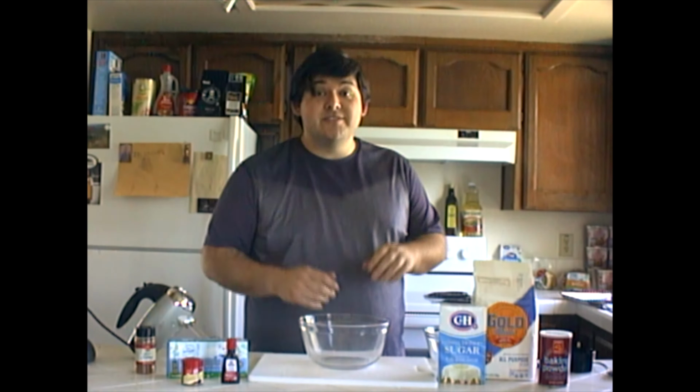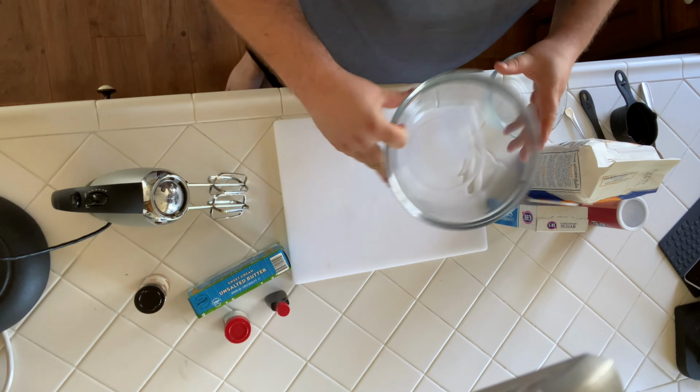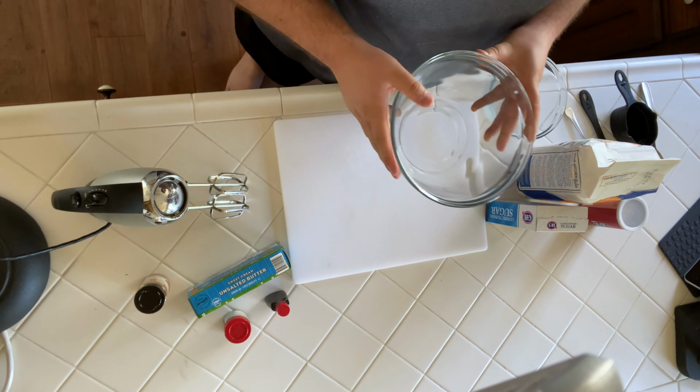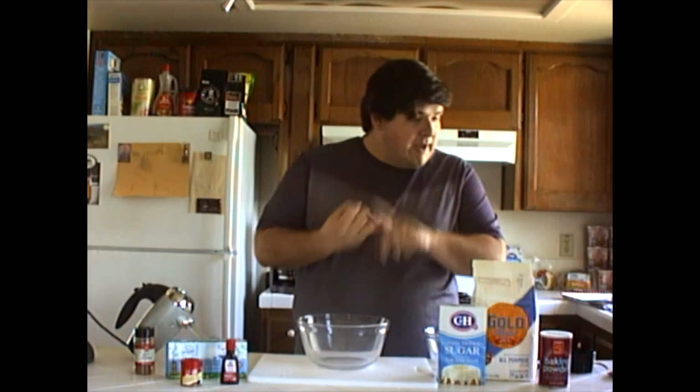Okay, so the first thing you want to do is preheat your oven to 350 degrees. My oven is behind me, and I have already done that. Next, in a large bowl or mixer, mix together all the dry ingredients. So that would be the flour, sugar, baking powder, salt, cinnamon, and nutmeg.